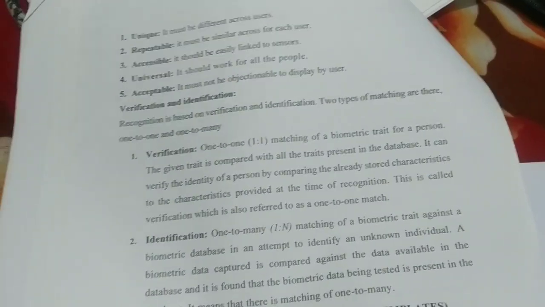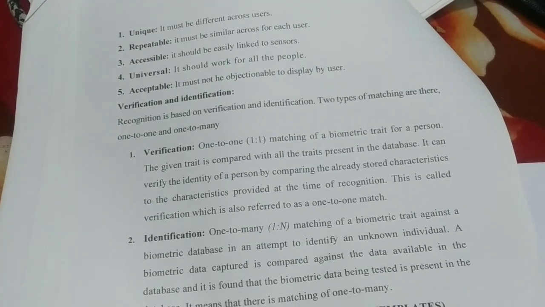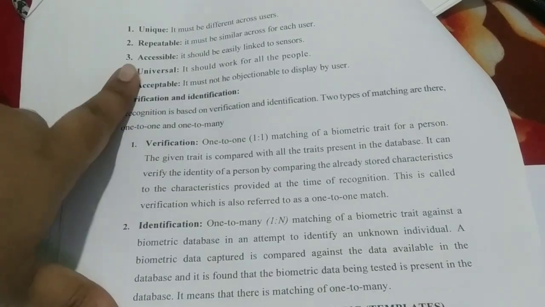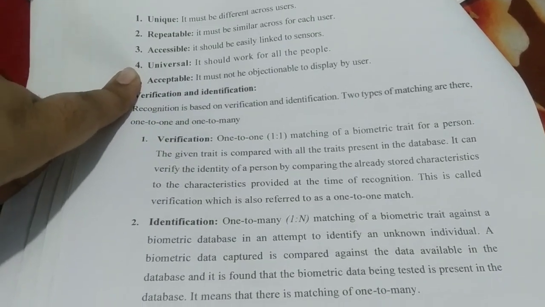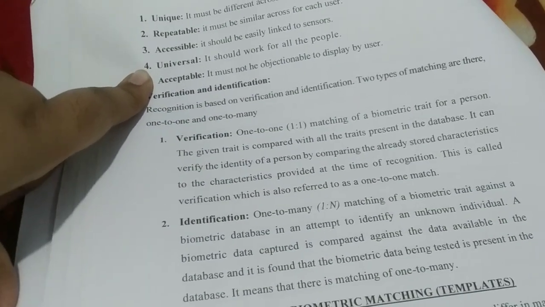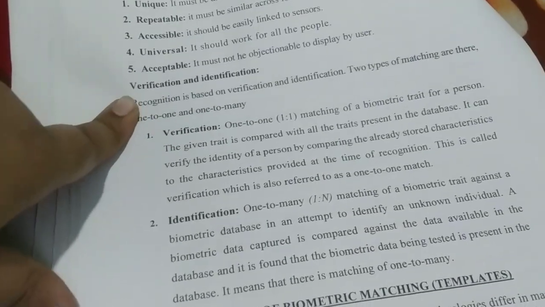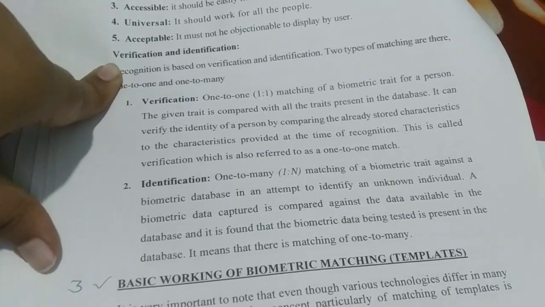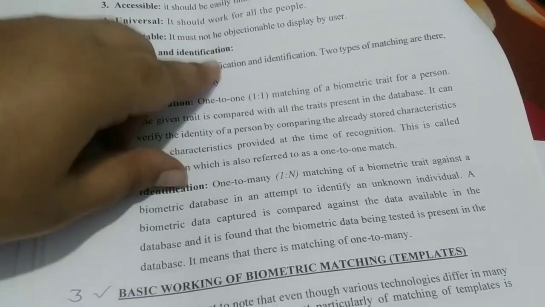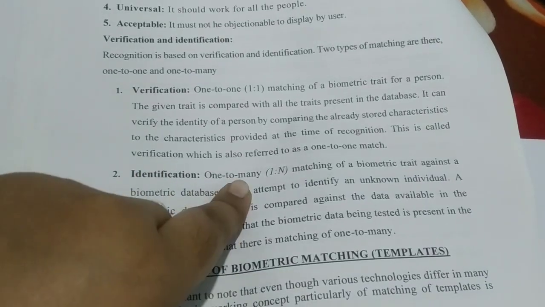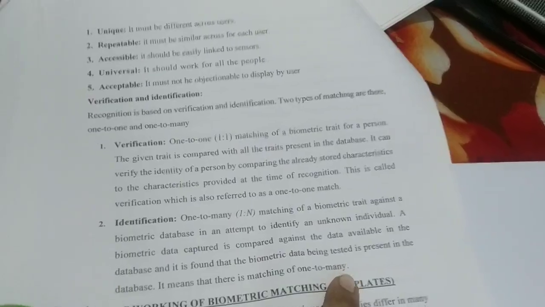In performance also we have 5 things, which are unique, repeatable, accessible, universal and acceptable. So we saw the definition of the general architecture of biometric, we saw the 2 diagrams, and we saw the performance, these 5 things. Now the last thing is verification and identification. Verification we call one-to-one, and identification we call one-to-many. Till here you can write in the exam.